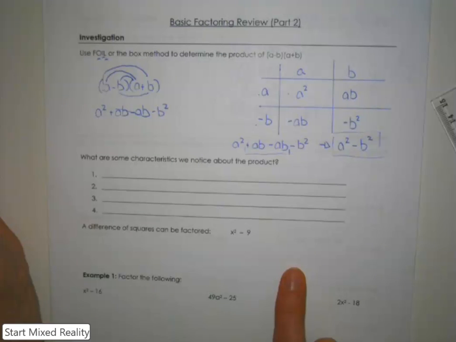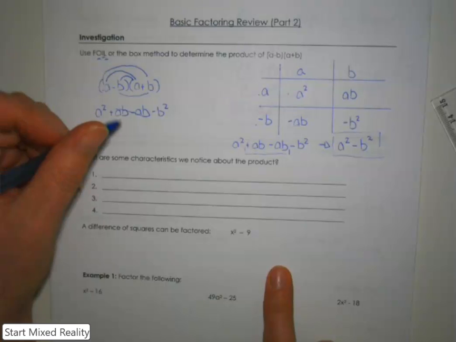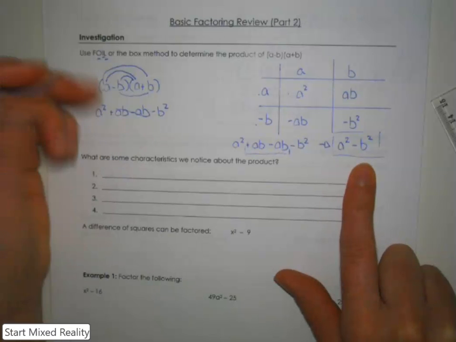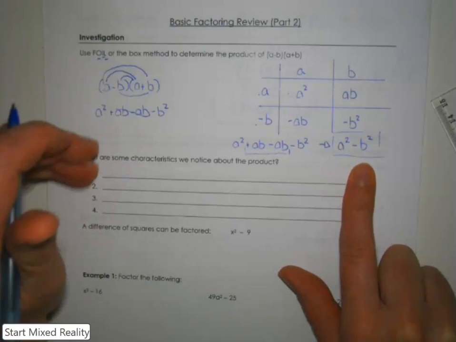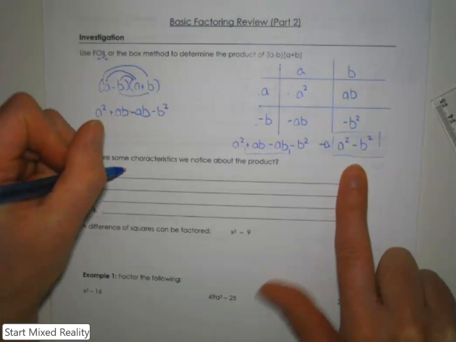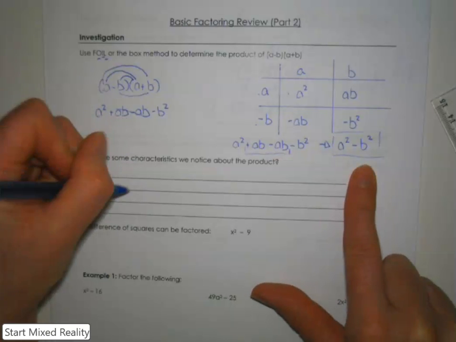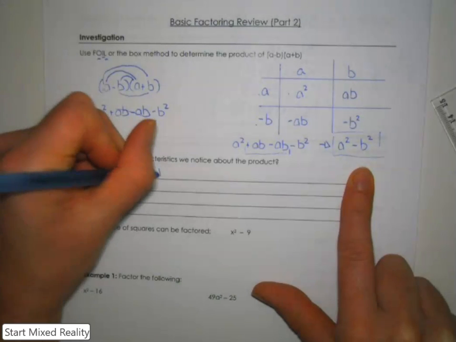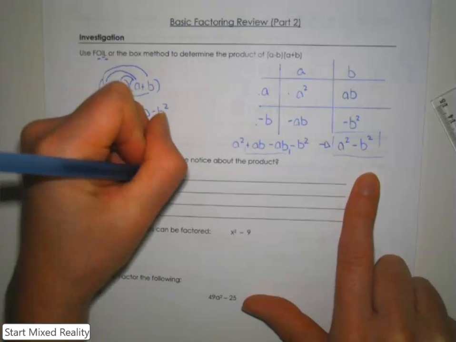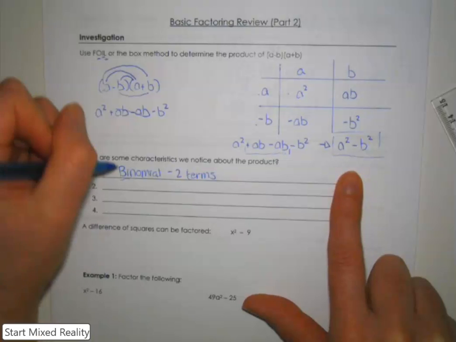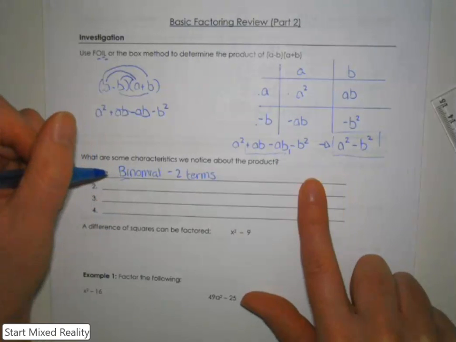Now, looking at these specific ones is going to help us to think about where we're going today in our factoring. So what are some characteristics you notice about this product in particular? One of the first things I would recommend is to go through and write down some things you notice. If you don't get 4 things, that's okay, but if you do, great. So the first thing is we only have 2 terms, right? So that's what we call a binomial. That's any expression that has 2 terms in it, because we see that word bi in there, which refers to 2.